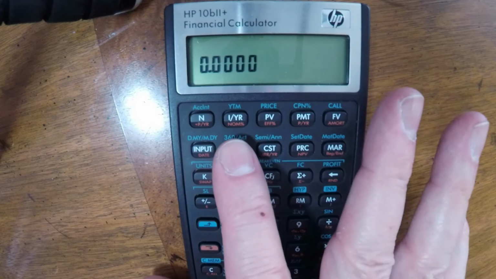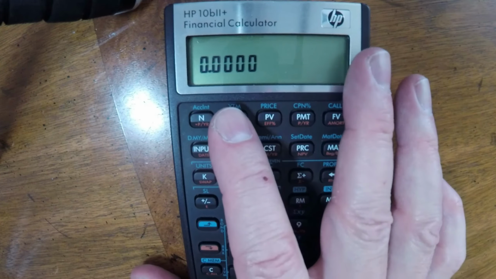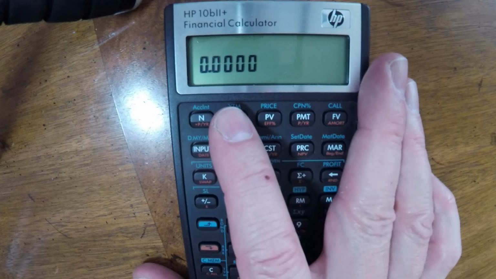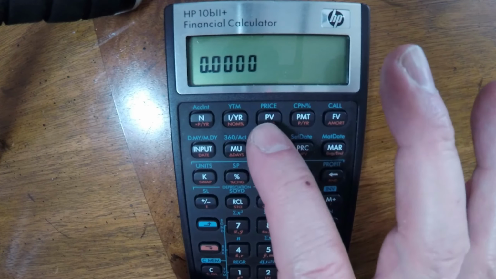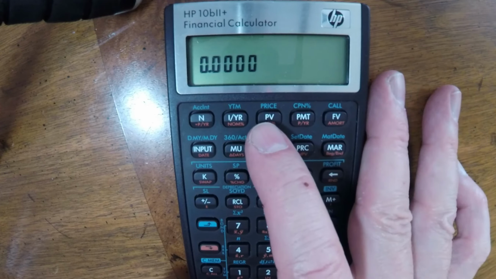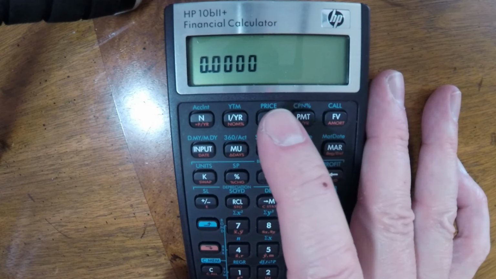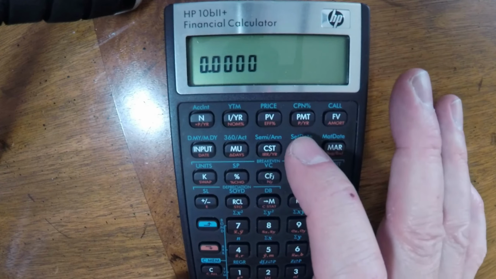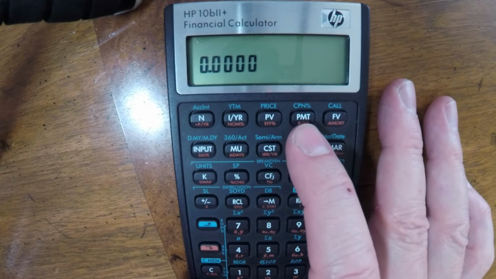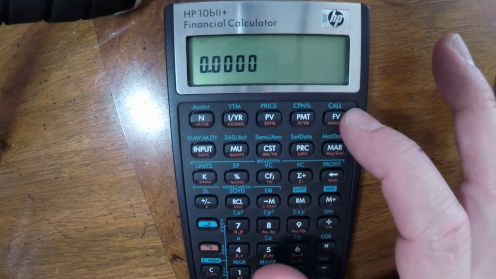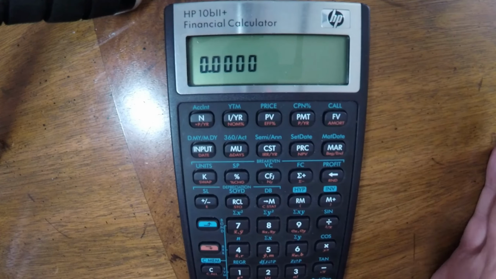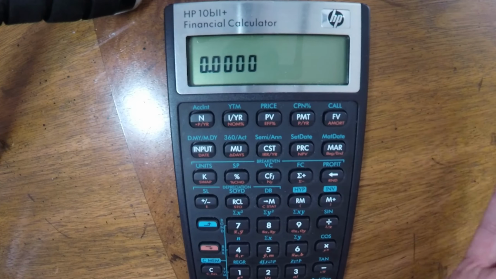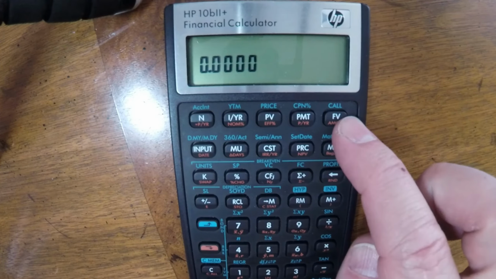The next button is interest rate per year. That's your APR for your loan, which is going to be 2.9, 3.9, 4.9%, whatever that is. Present value is how big is the loan? How much of a loan amount are we talking about? $25,000, $300,000, what have you. Payment is just that. That's your payment per month. The future value for these calculations is always 0 because I want the loan balance to get to 0. So that one's always going to remain 0.